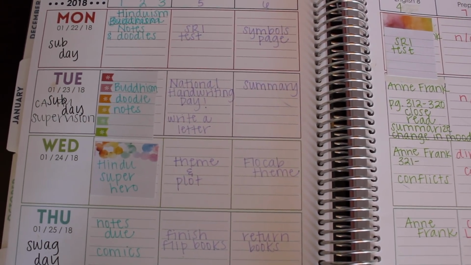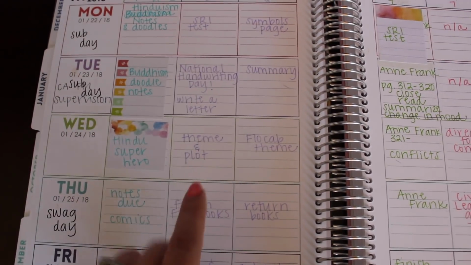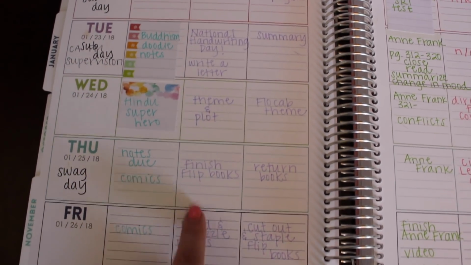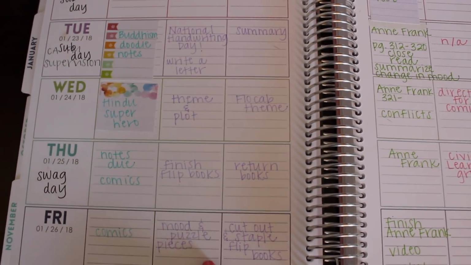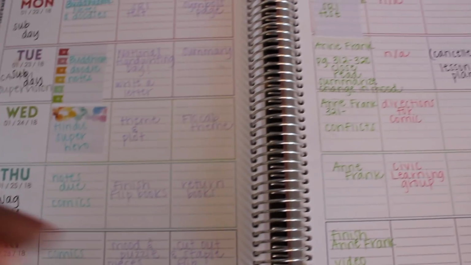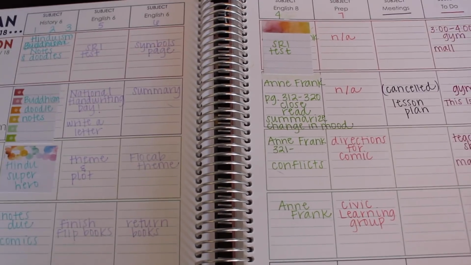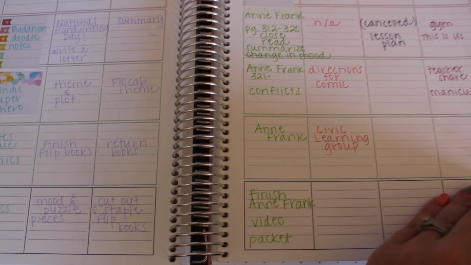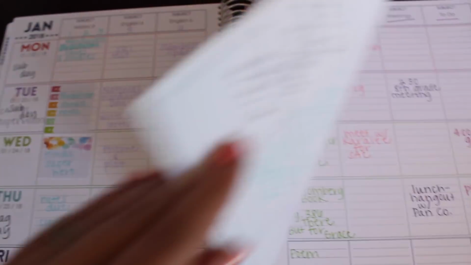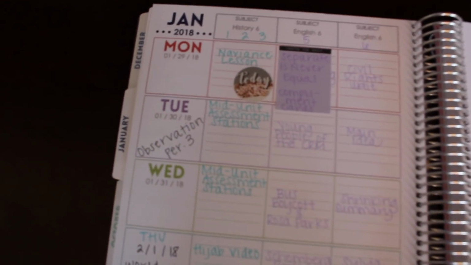The 6th graders were just doing more literary analysis, theme and plot, and working on their flip books. I also have those on Instagram if you scroll back a ways and look at the school year. 8th graders were still on Anne Frank. This was quite a long unit. We read the entire text. I think next year I won't, so that we can get to some other things.